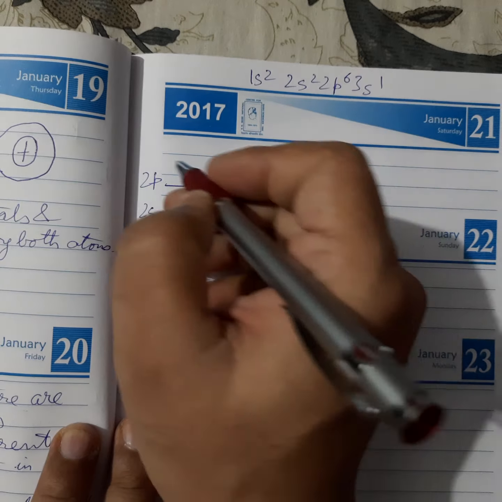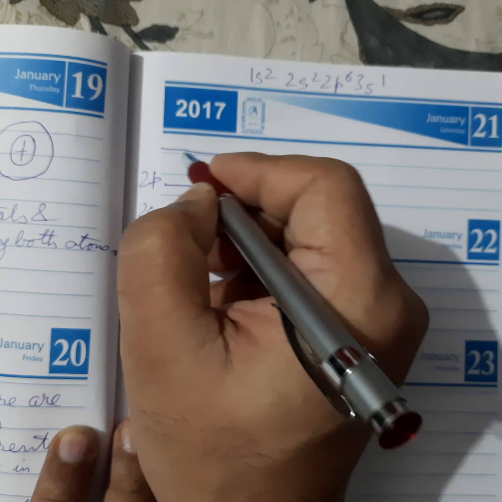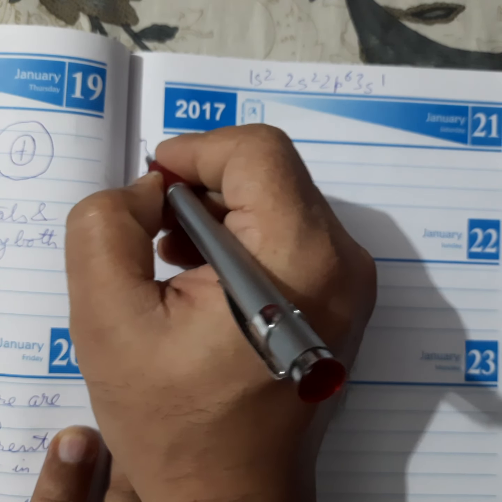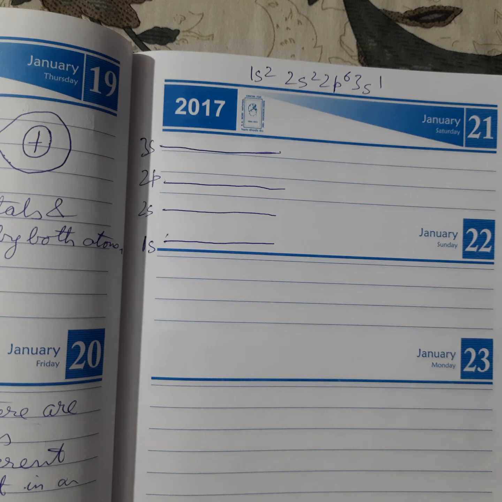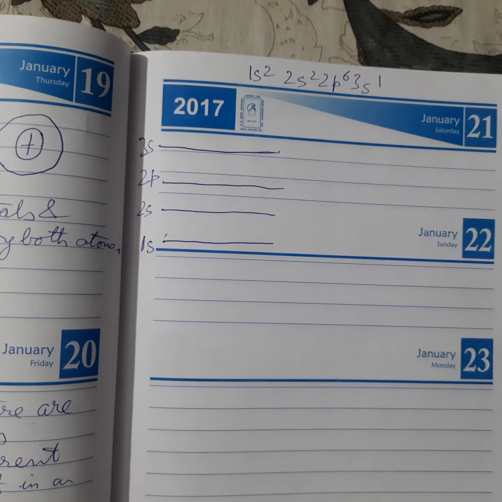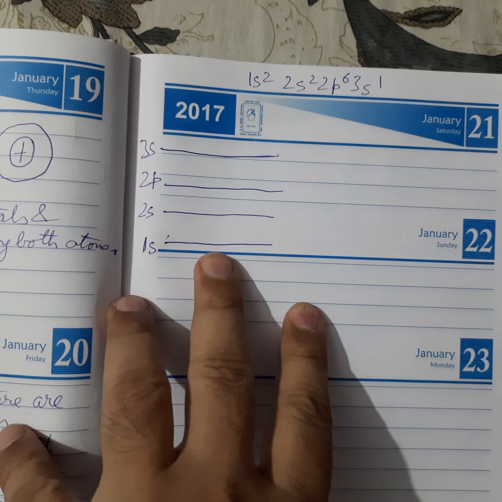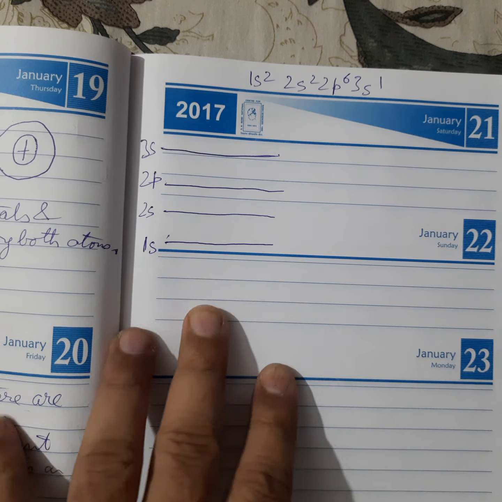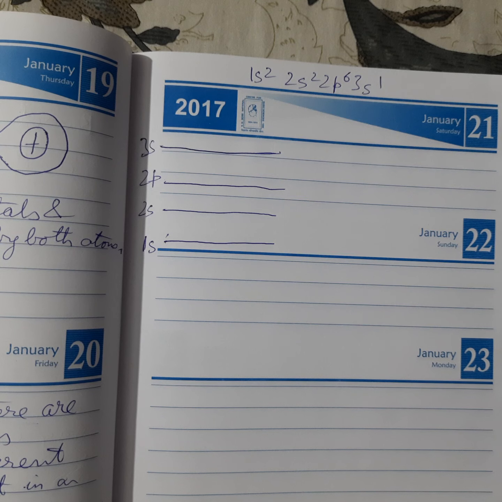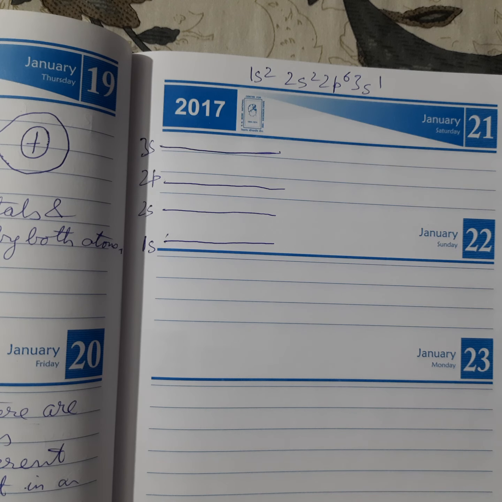Then this one will be 3s. Now, for an isolated atom, this is the energy level.